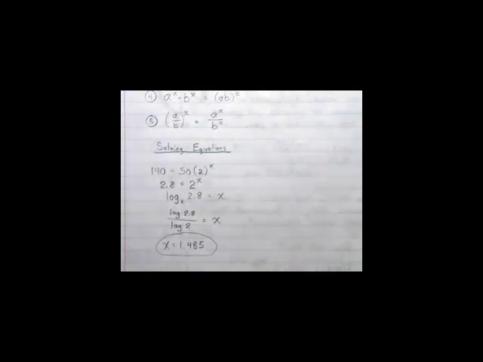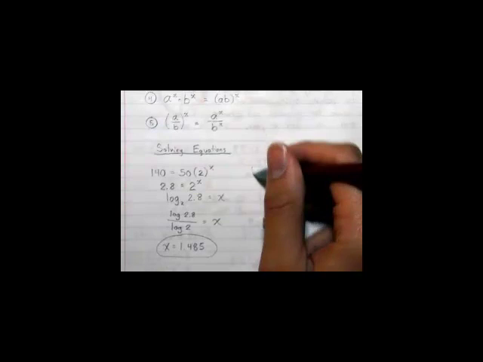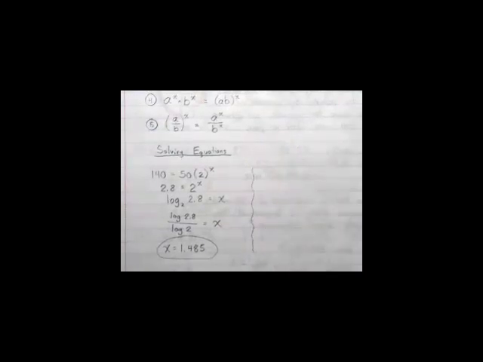Okay. Some other types of equations, other exponentials that I'd have you solve. Let's see.